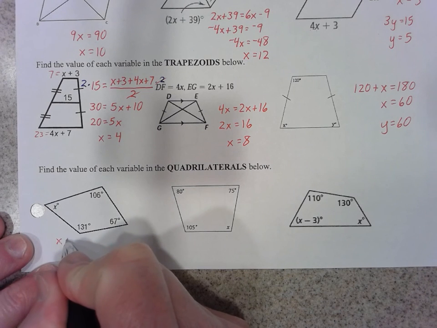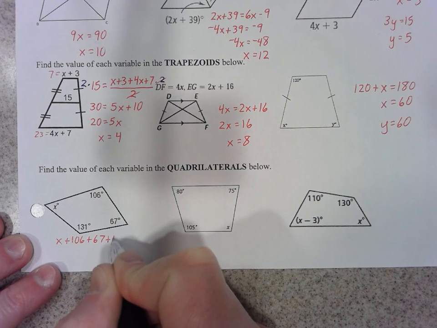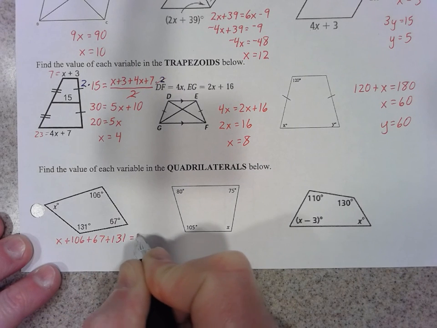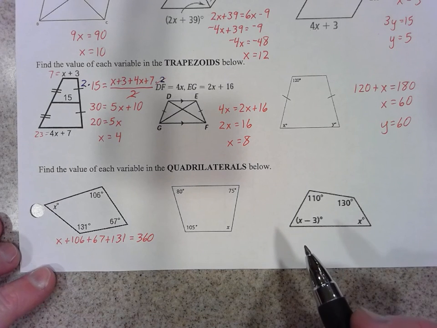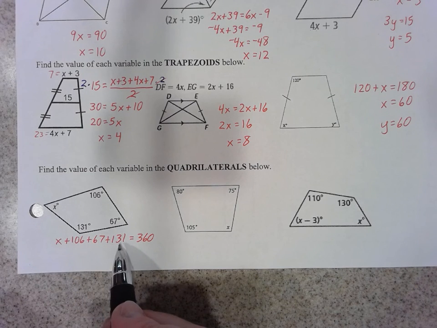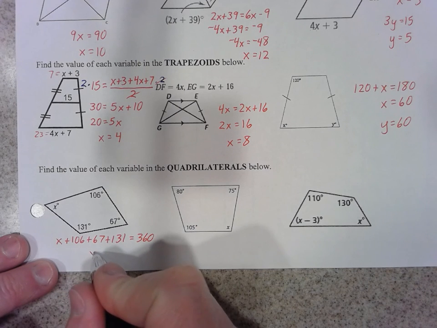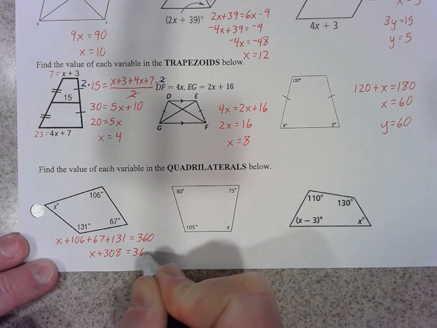So that means that x plus 106 plus 67 plus 131 needs to equal 360. 106 plus 67 is 173. 173 plus 131 is 308. So x plus 308 equals 360.